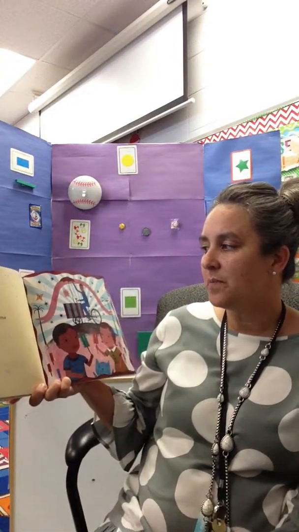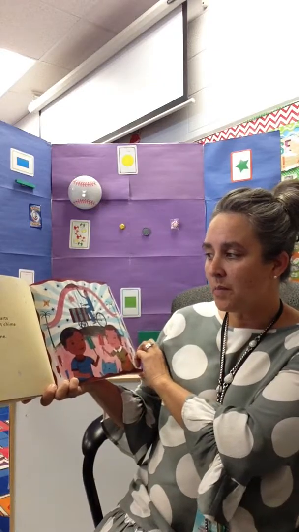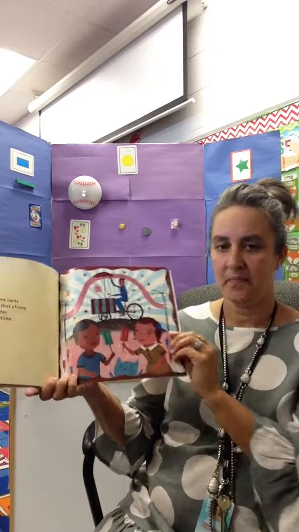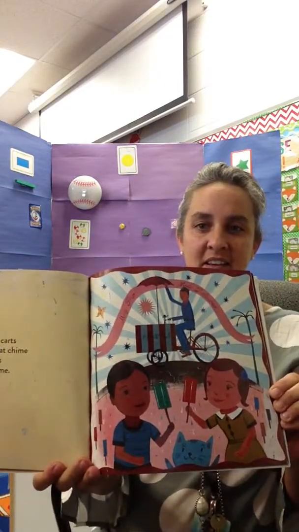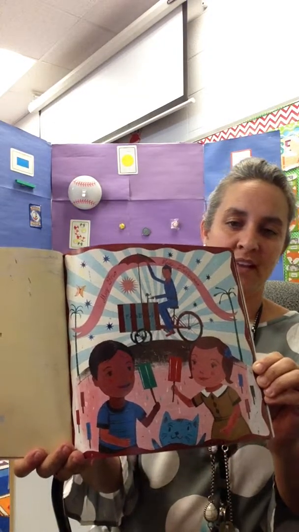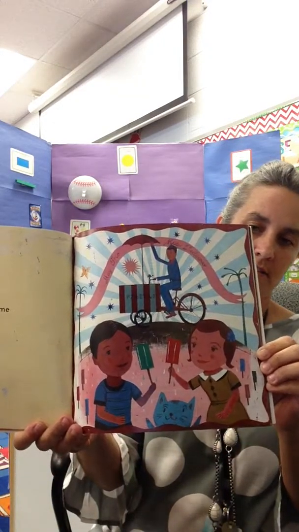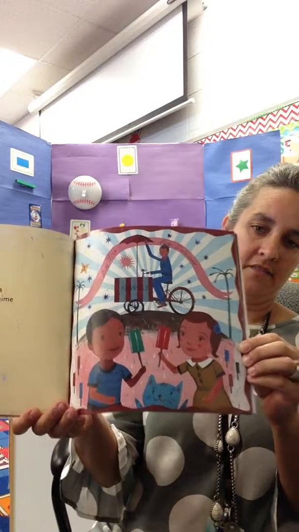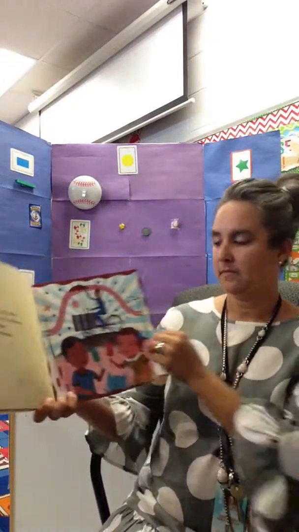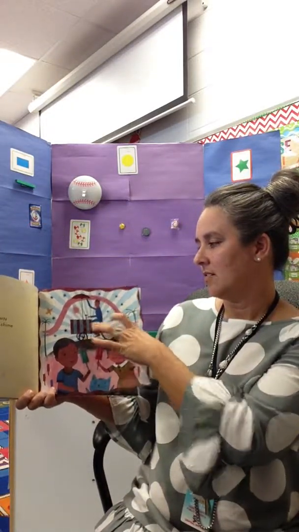Rectangles are carts with bells that chime, and cold paletas in summertime. So I wonder how many could guess what a paleta is based on that illustration. And that rectangles right here on the cart.